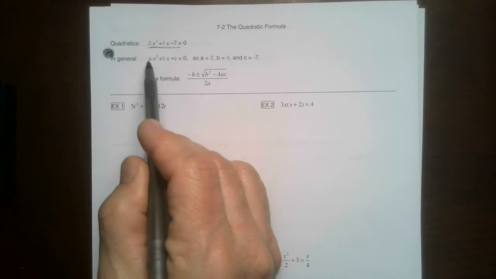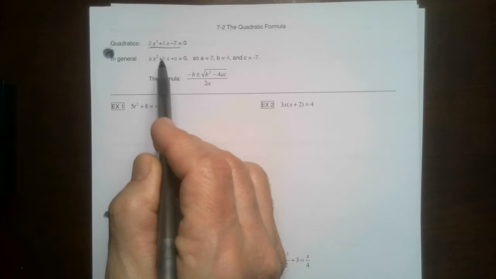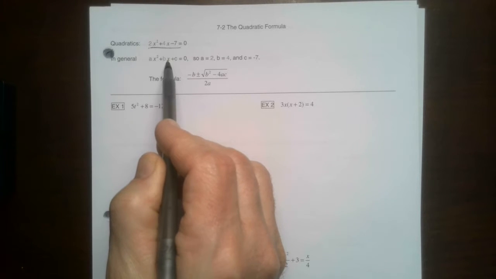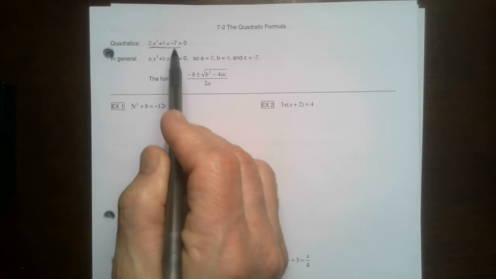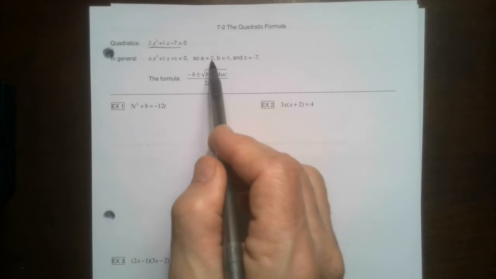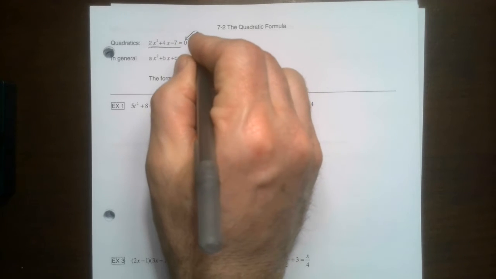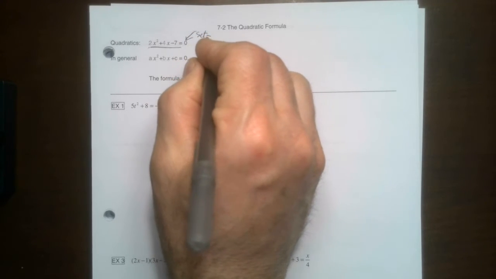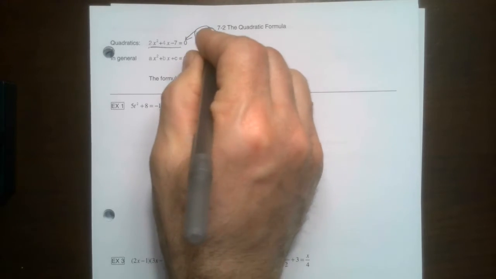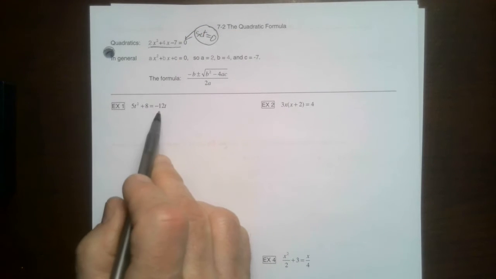So it says in general, there's an a in front of the squared term, a b in front of the single term, and then the c stands for constant, the number sitting by itself. So a is 2, b is 4, c is -7. But I want you to notice something. This is set equal to 0, and that is a rule. You can see this one is not set equal to 0.